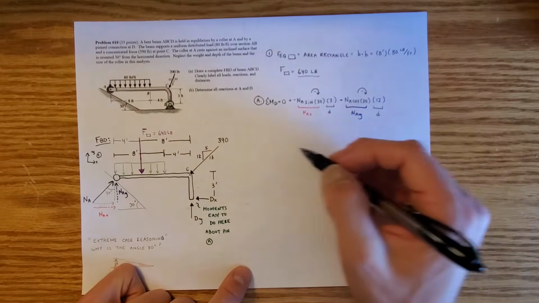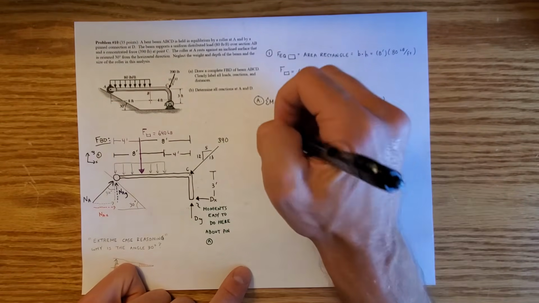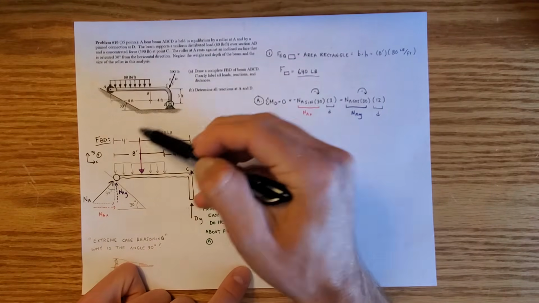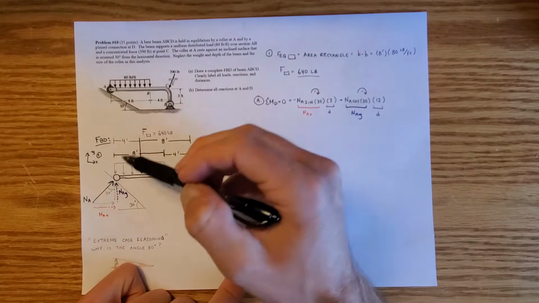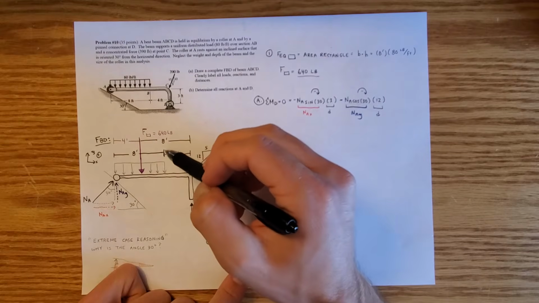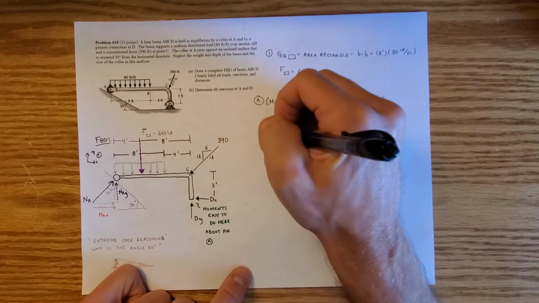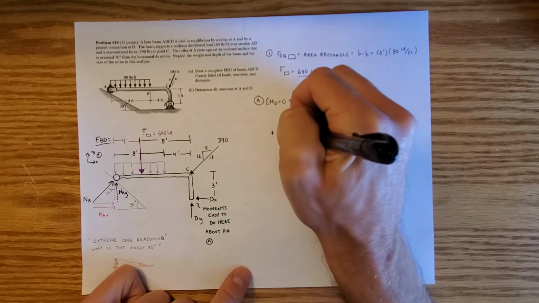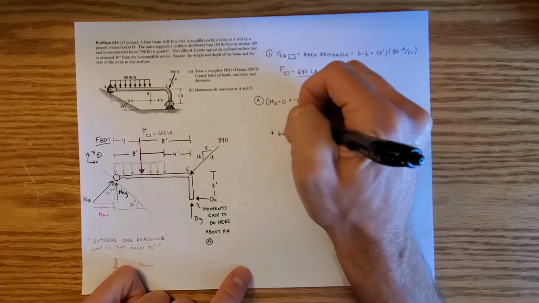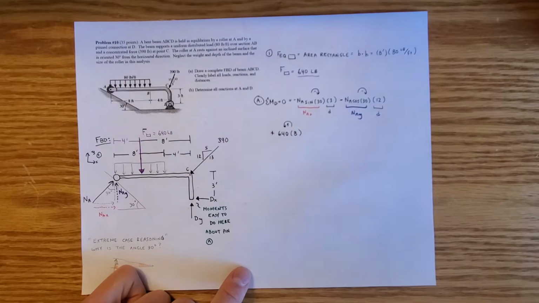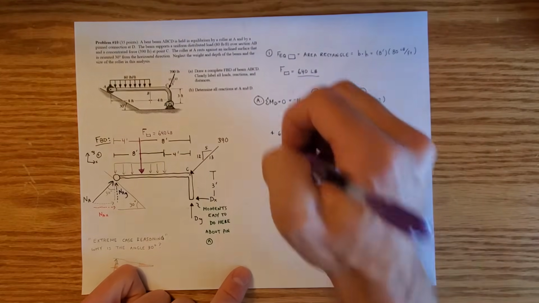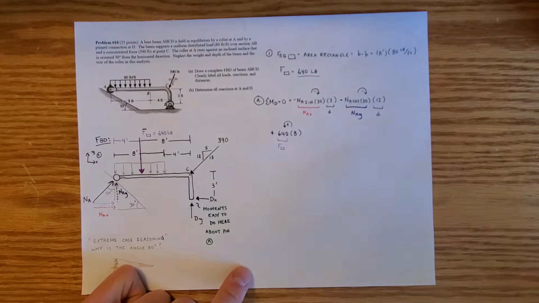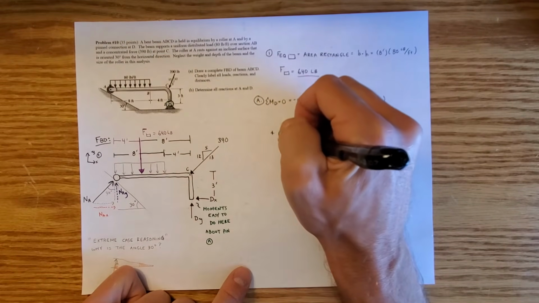So I'll just write this down below so we don't run out of room. Our equivalent load is going to want to cause things to rotate counterclockwise. So that's going to be 640 pounds times 8 feet. So plus 640 times 8. Counterclockwise is positive. And this 640 is our F equivalent of the rectangle, and the 8 is our distance. So we've got force times distance here.